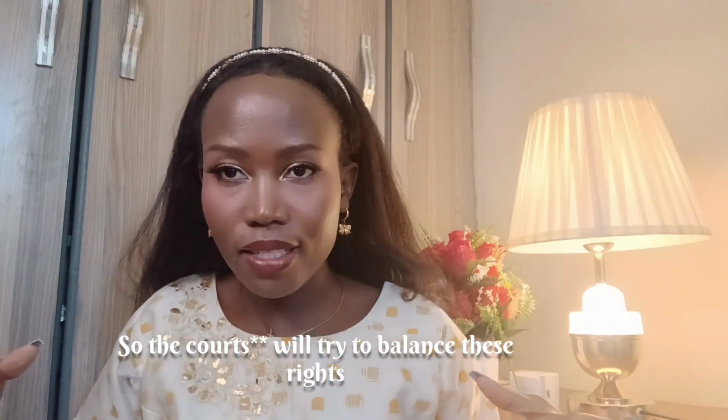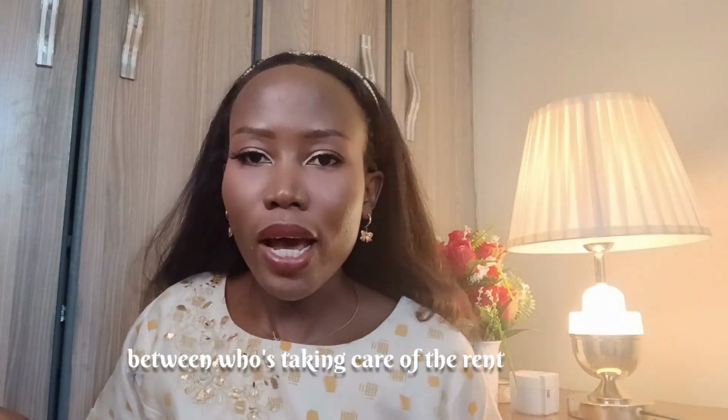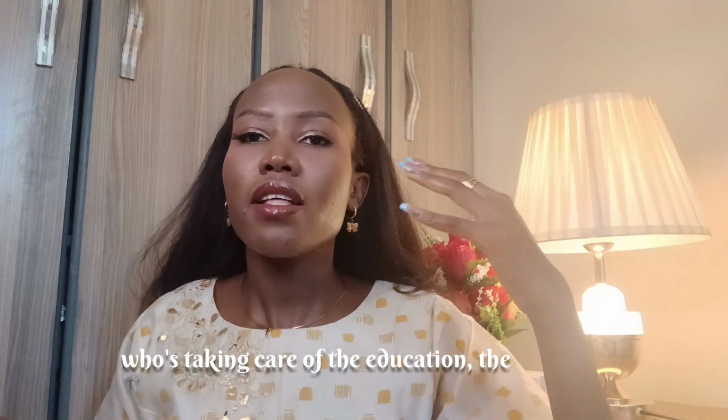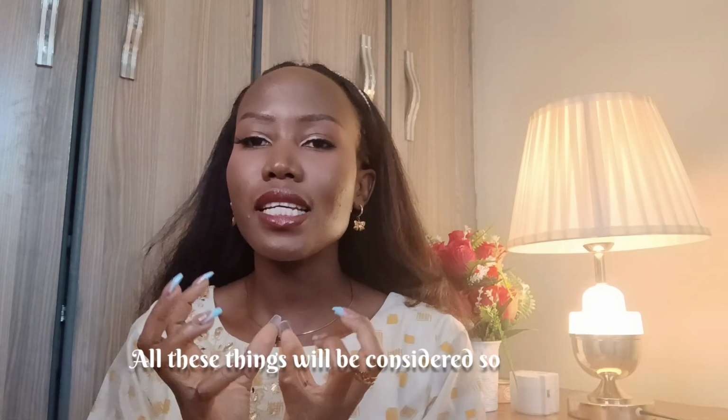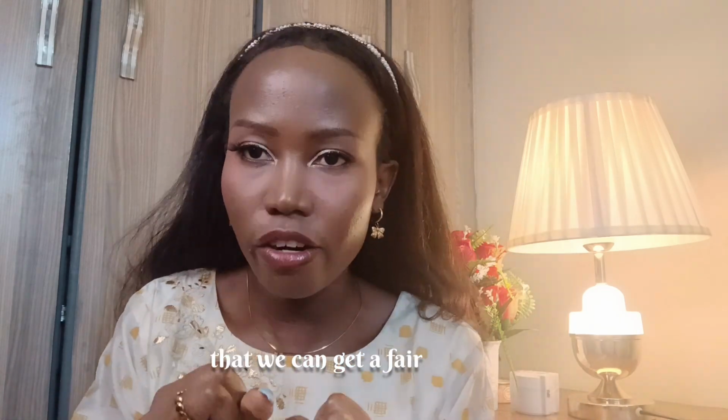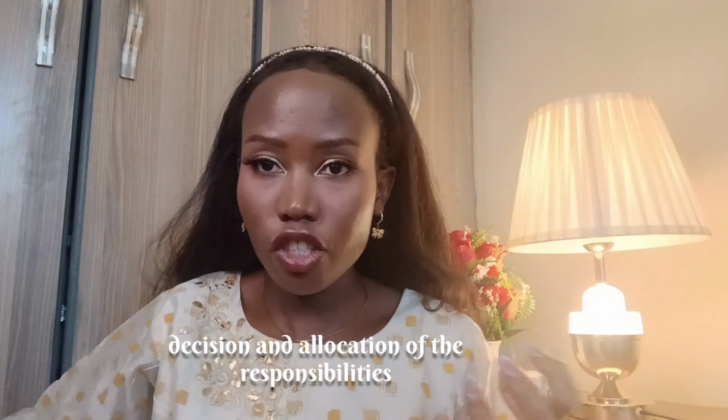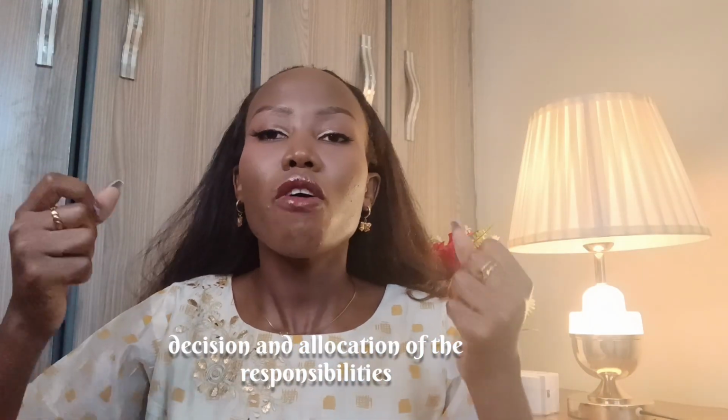So the court will try to balance these rights between the parents, between who's taking care of the rent, who's taking care of the education, the medical fees. All these things will be considered so that we can get a fair decision and allocation of the responsibilities for this child.